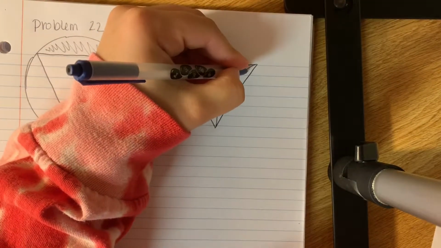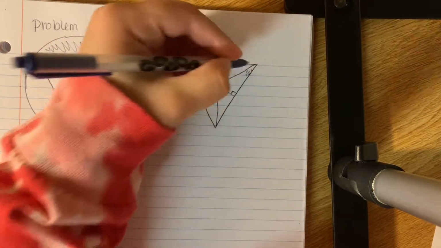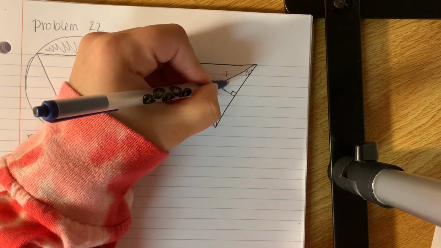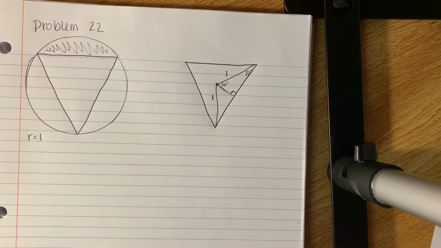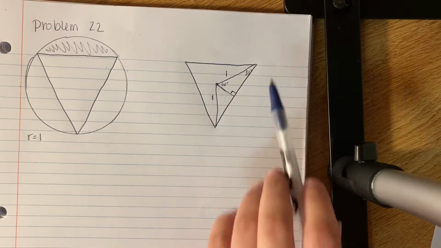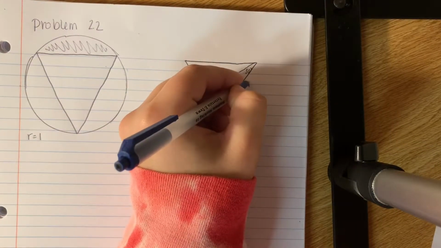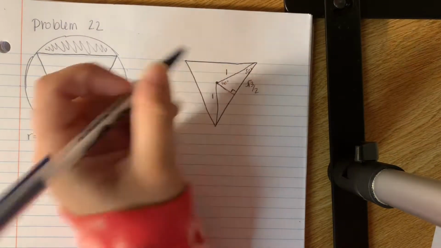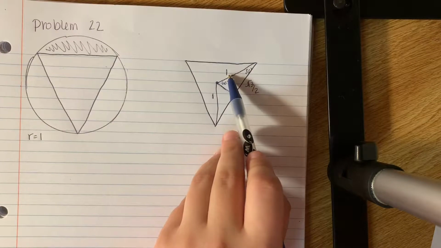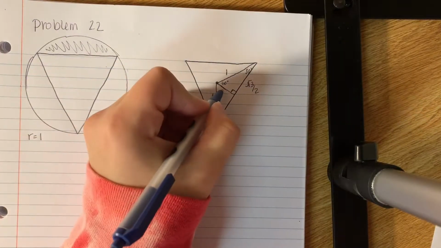So let's see, this is 30 and this is 60. So from geometry, we know that in a 30, 60, 90 triangle, this length right here is the square root of 3 over 2. We know that this length is 1, which makes this length 1/2 right here.